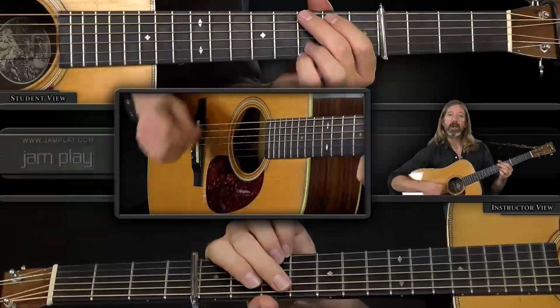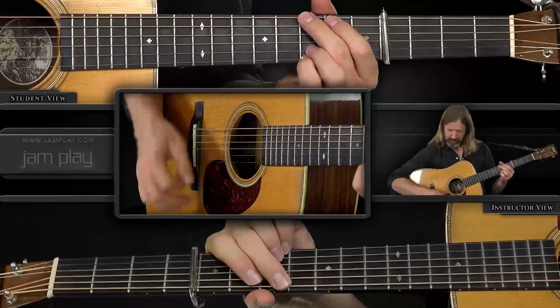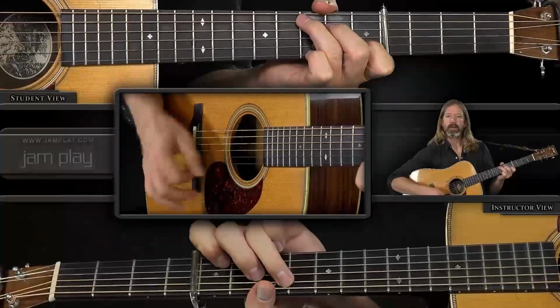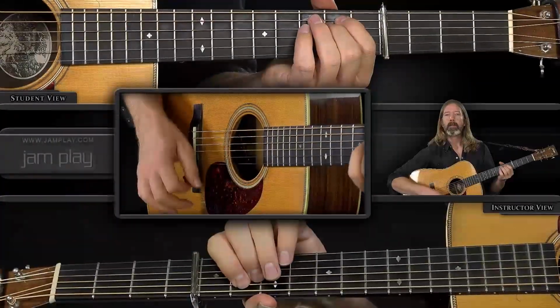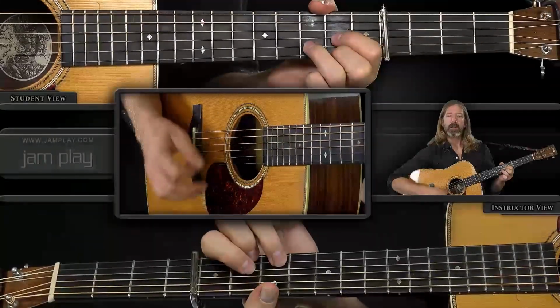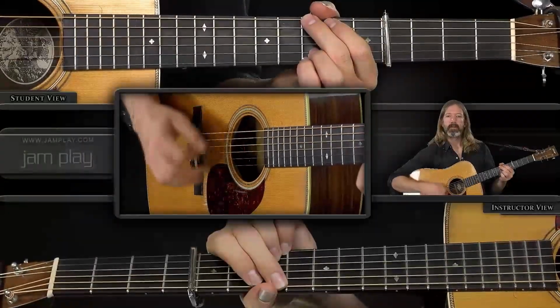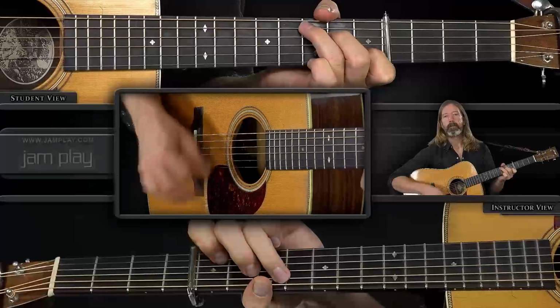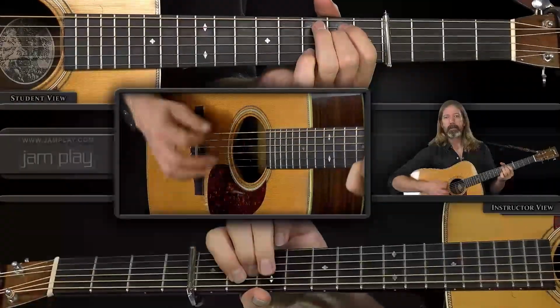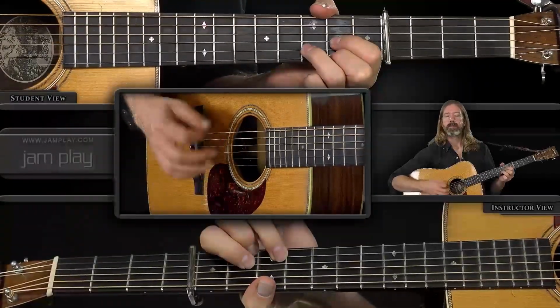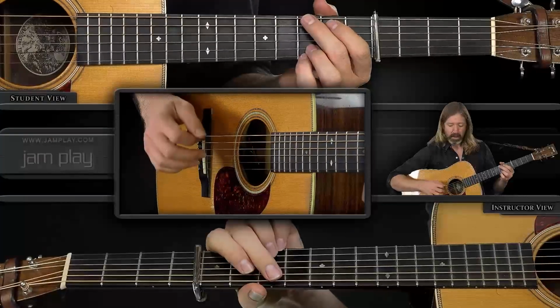Let's try it at the medium tempo, 65 beats per minute. 1, 2, ready, and go. Faster tempo, 80 beats per minute. 1, 2, ready, and go.